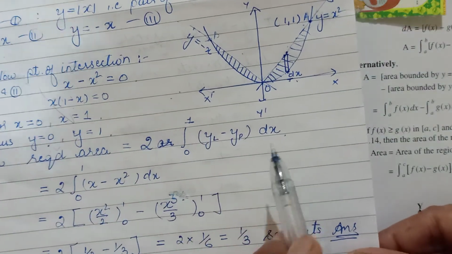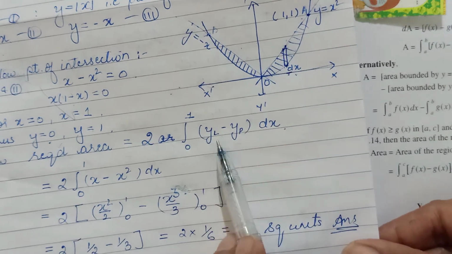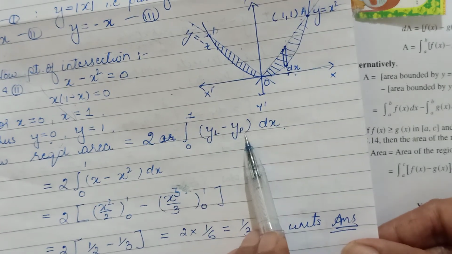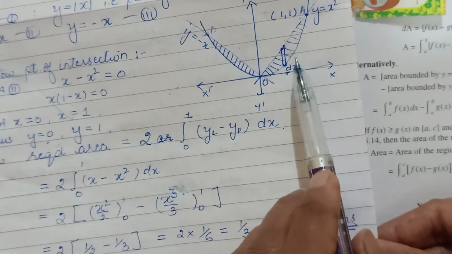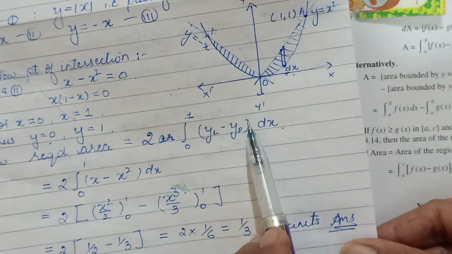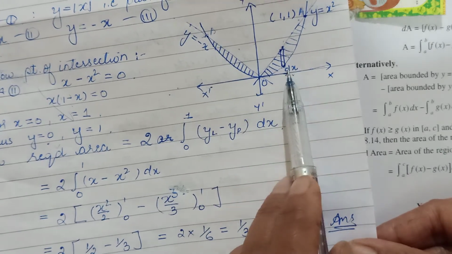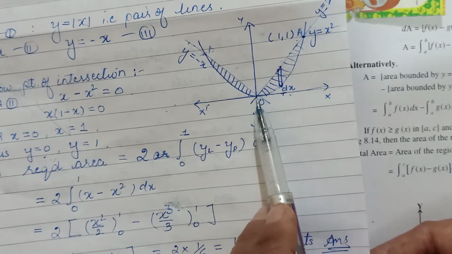Okay, so yes, that is what I was telling you, that when I am talking about the length of my rectangle, it would be whatever is the value of y on the line minus y of the parabola. This will give me the length of my rectangle, and its width is of course dx. And I am moving such rectangles from where to where along x?